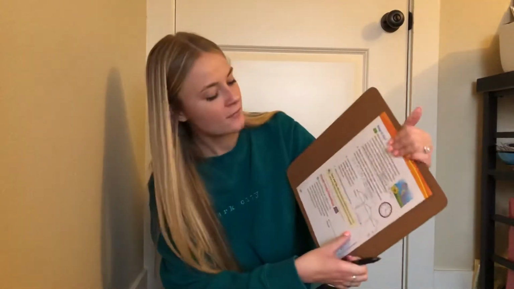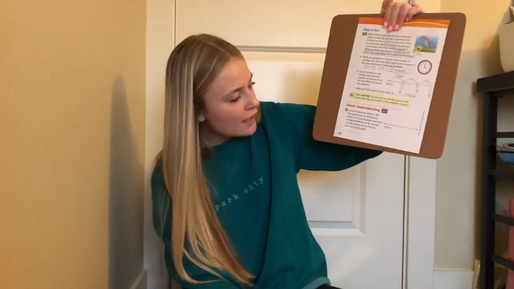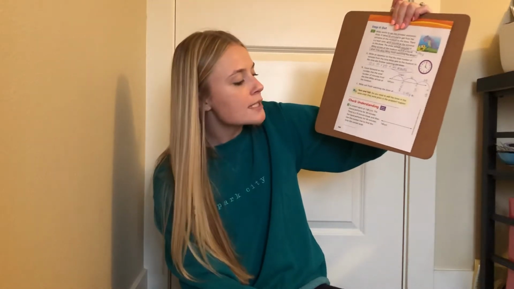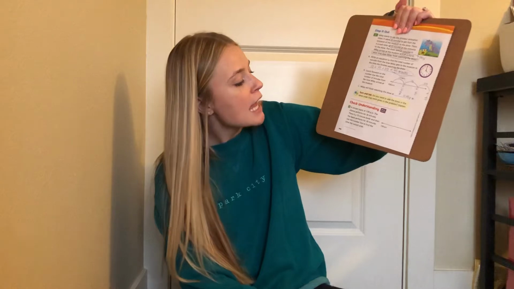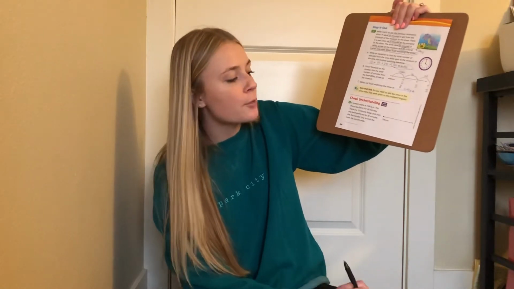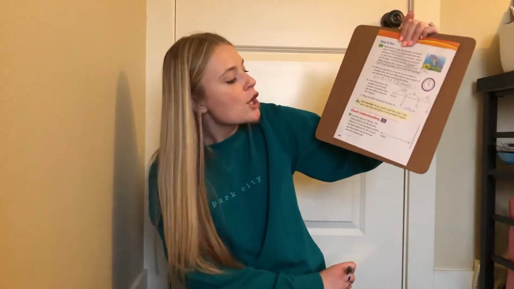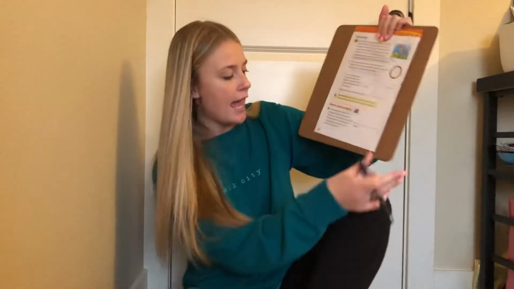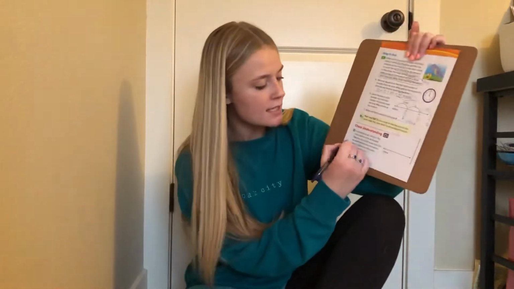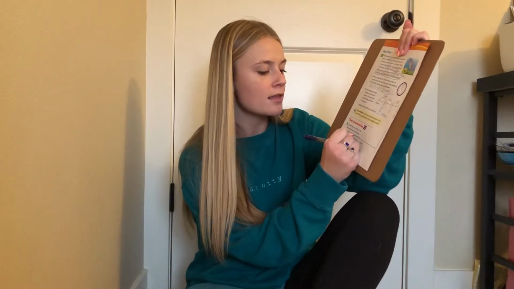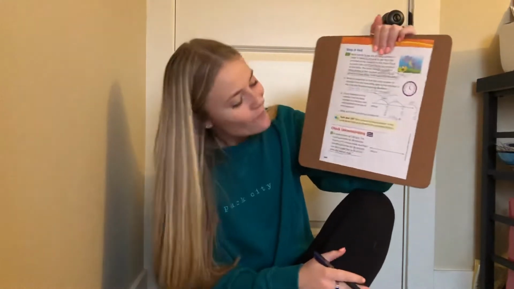All right, check understanding. A concert starts at 7 o'clock p.m. The chorus performs for 30 minutes. There is a 15-minute break, and then the band performs for 30 minutes. Use the number line to find the time the concert ends. Okay, so what do I need to find? I need to find the time the concert ends.